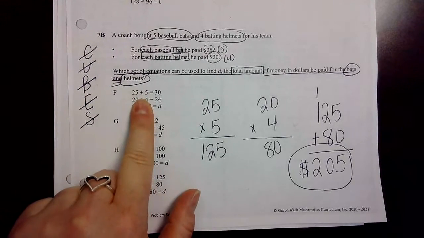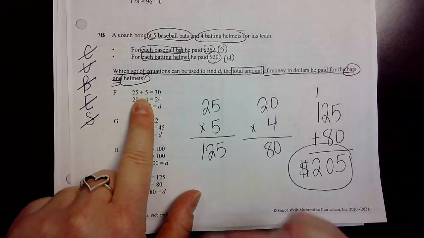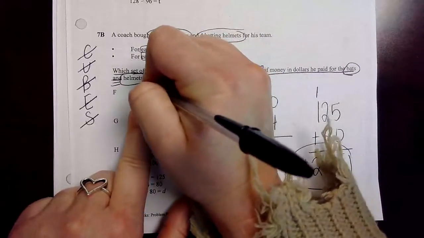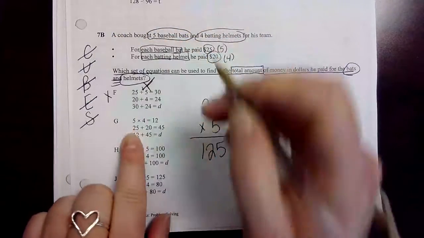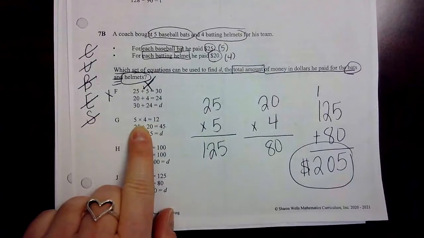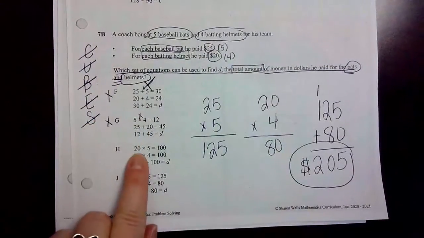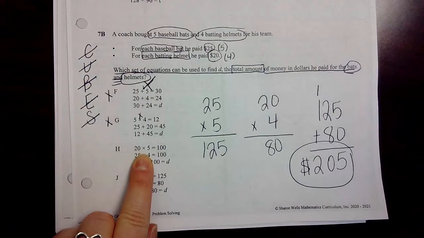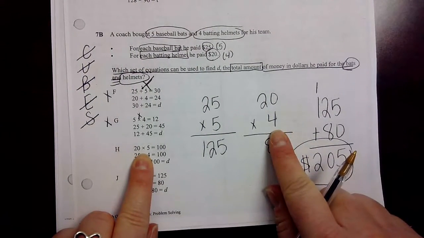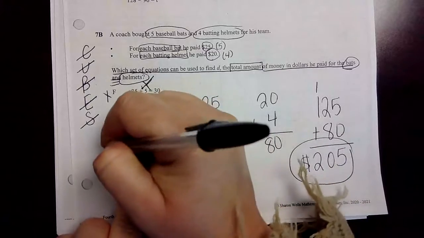Do we do 25 plus 5? Nah, he didn't spend $5 more on anything. Oh, sorry, that should be an X, not F. Do we do 5 times 4? Why would we multiply the amount of helmets to the amount of bats? Do we do 5 groups of 20? Oh, no, we only did 4 groups of 20. They almost tricked me there.